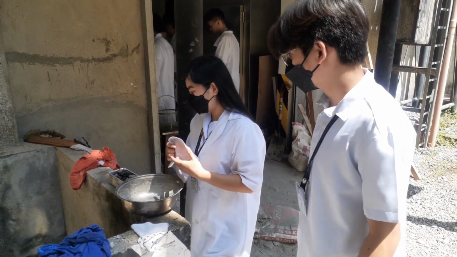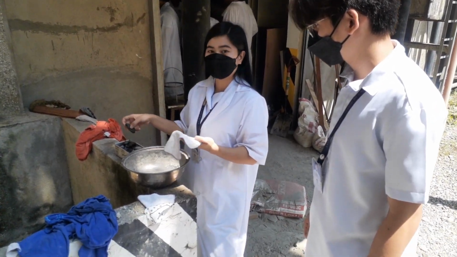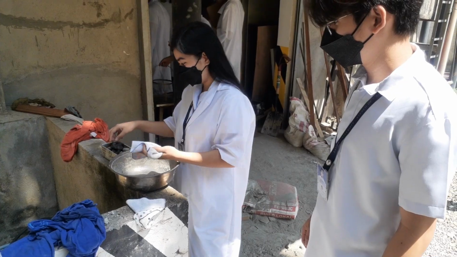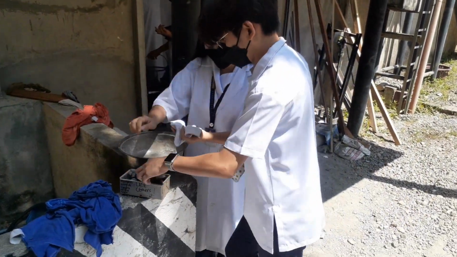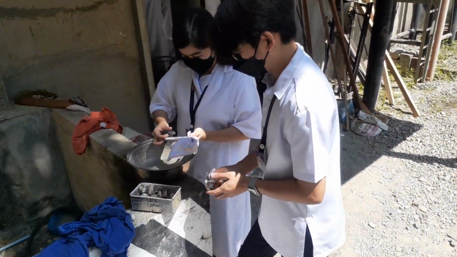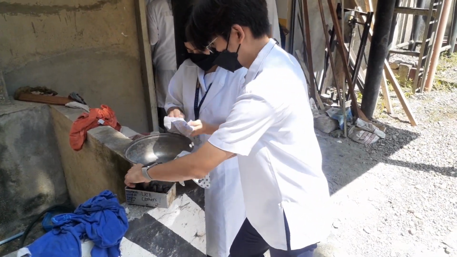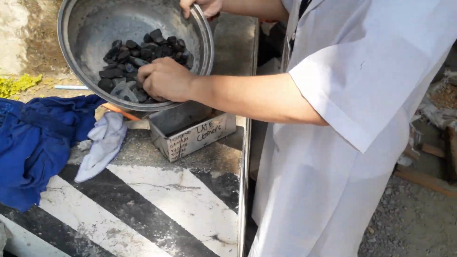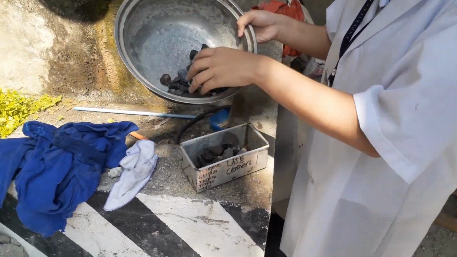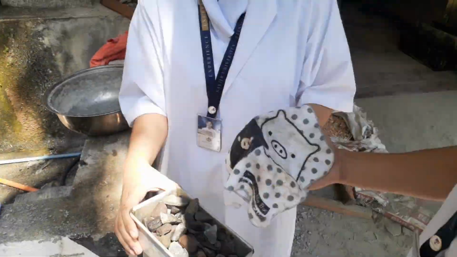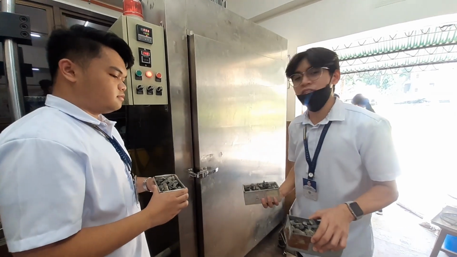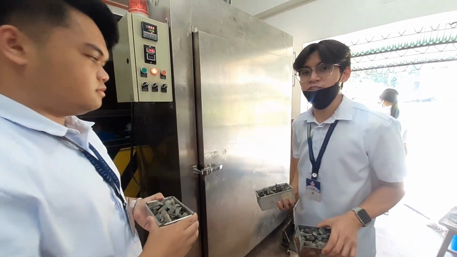So now we are going to remove the excess water of the coarse aggregates using a cloth. Now we're going to put this into the oven for 24 hours.